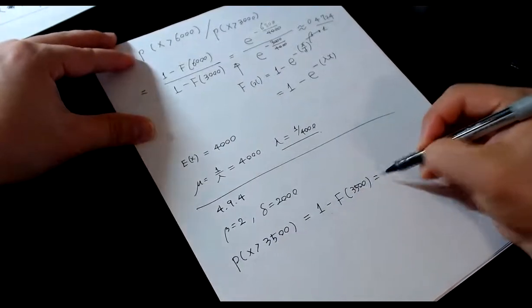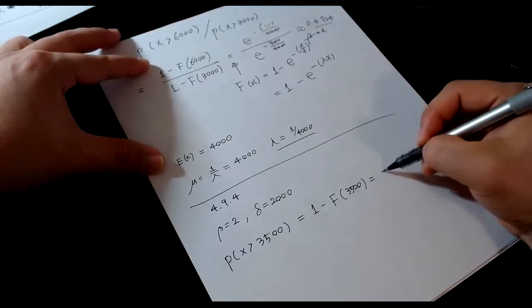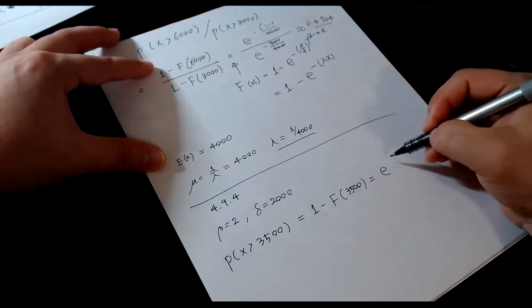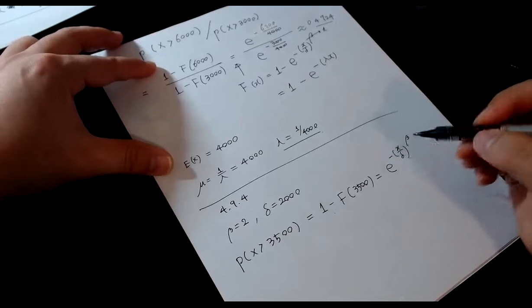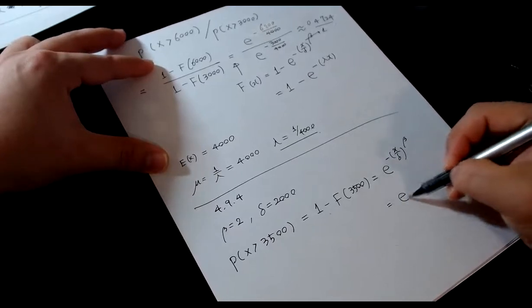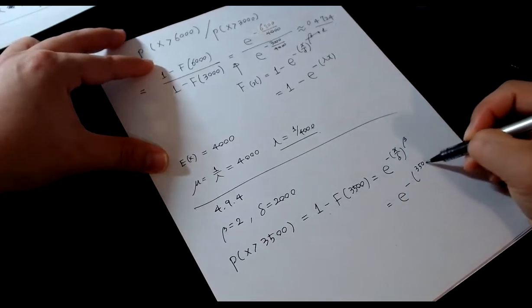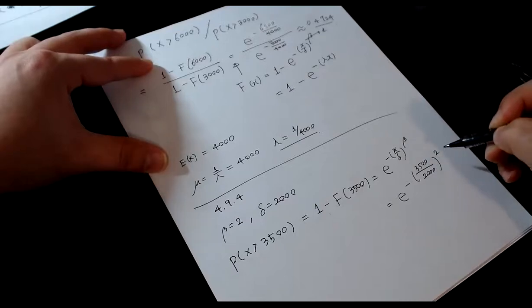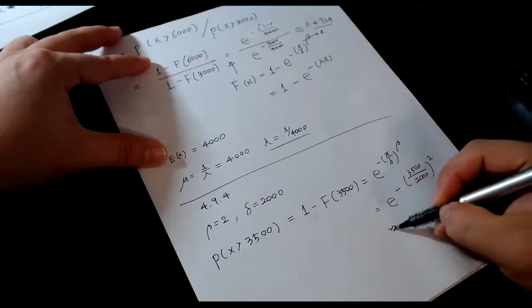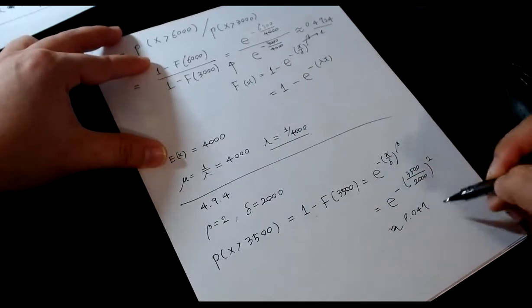This is e to the minus x over delta to the beta power. So e to the minus 3,500 over 2,000, to the power 2. This is approximately 0.047.